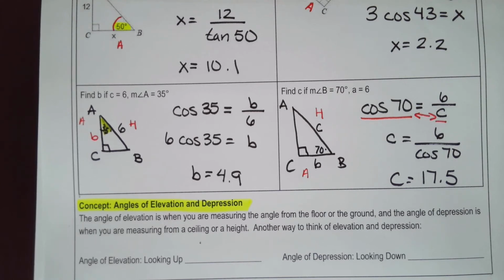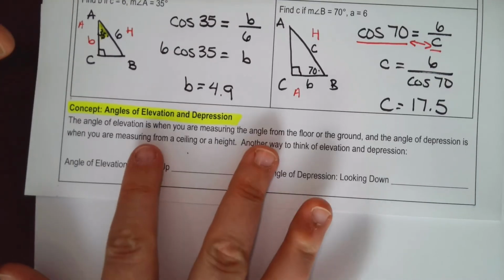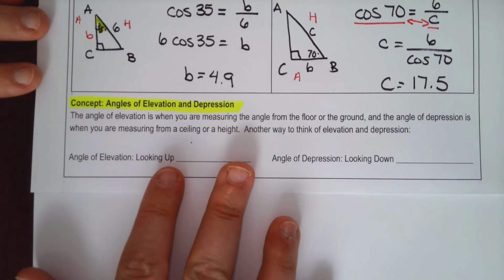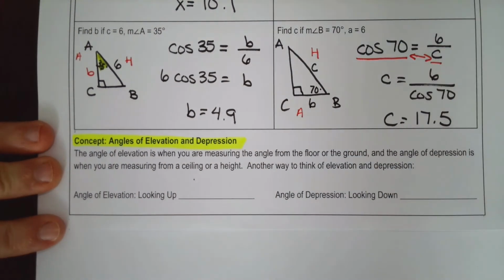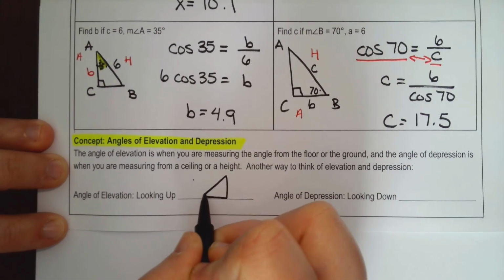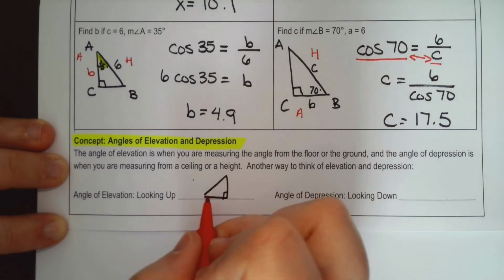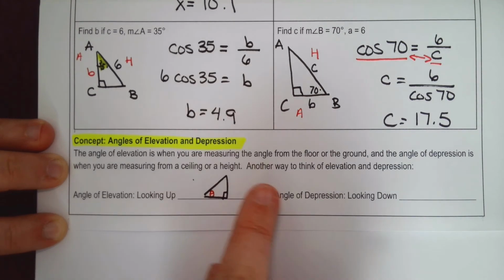All right, now we need to look at some word problems. These types of problems are called angles of elevation and depression. The angle of elevation is when you are measuring the angle from the floor or the ground, and the angle of depression is when you are measuring from a ceiling or a height. Here's another way to think of elevation and depression. Angle of elevation is when you are looking up, and you would have a right triangle like this, and your angle of elevation is right down here. So think of it as looking up.